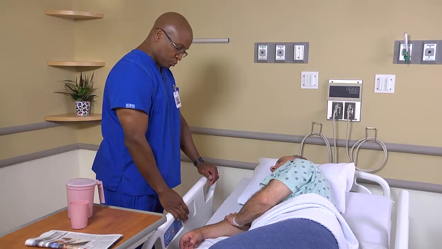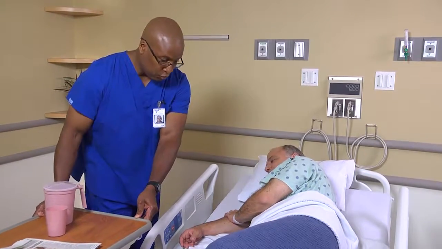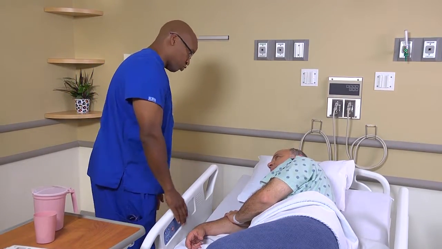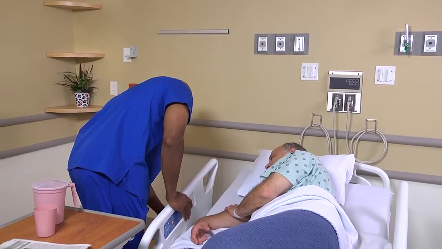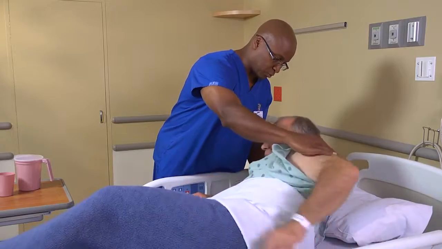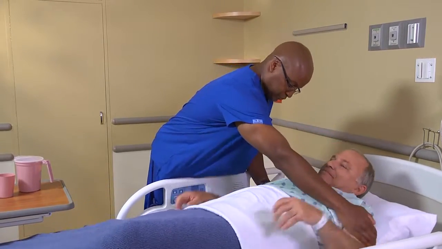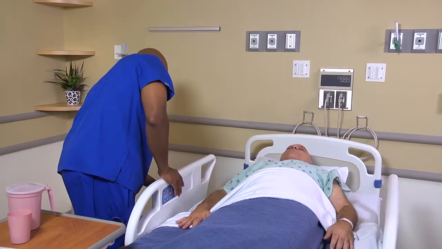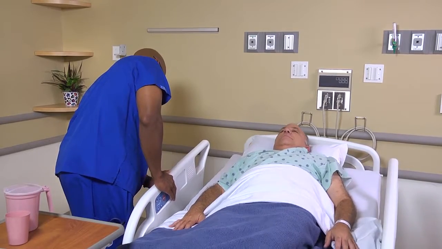Great. Okay, well, what I'm going to do is raise your bed and then raise your head, and then I'm going to check your respiratory rate. Okay, sir? I'm going to have you lay on your back for me. I'm going to raise your head and help the patient into a comfortable position, preferably sitting or lying with the head of the bed elevated 45 to 60 degrees.